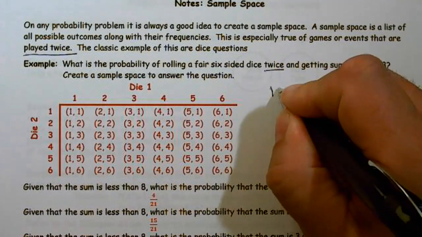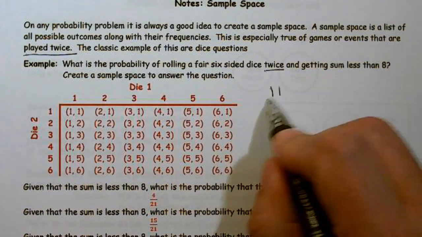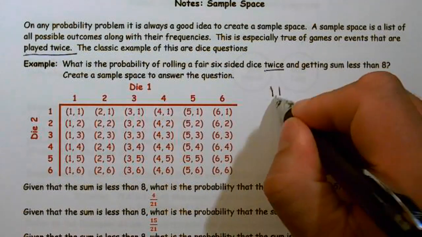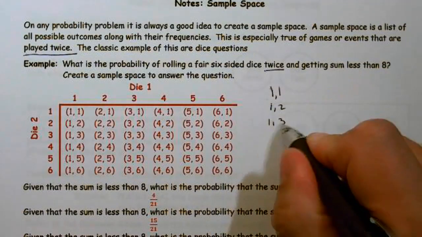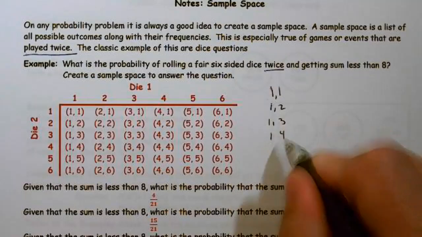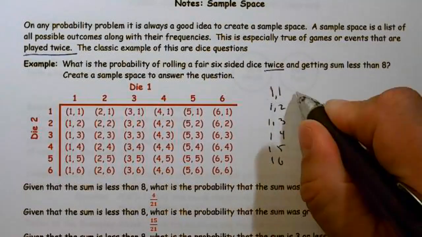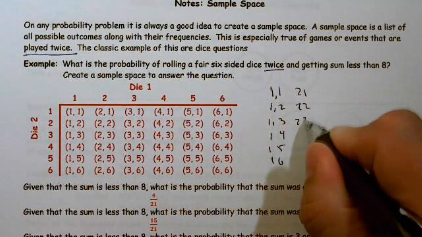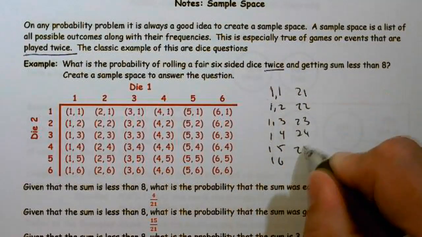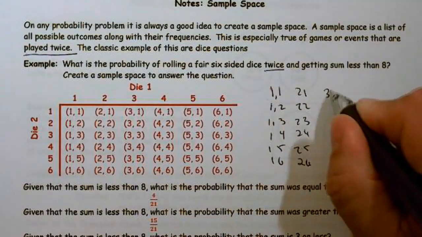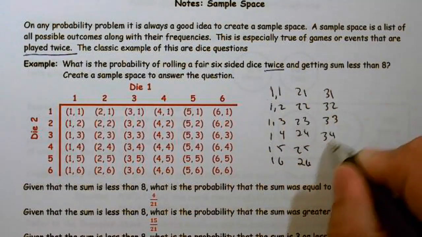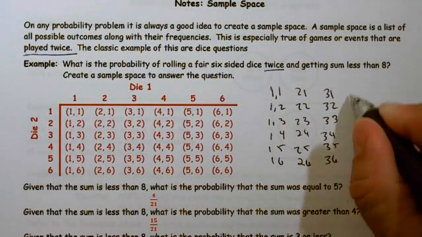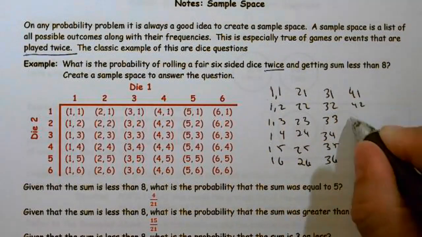So you start off by 1, 1. So I can get a 1 on the first roll, a 1 on the second roll. Then I can get a 1 on the first roll, a 2 on the second, and then a 1 on the first, a 3 on the second. And I just go like that: 1, 4, 1, 5, 1, 6, 2, 1, 2, 2. And by now you're groaning, and so am I. This is not something I enjoy doing, but I do know that I will get problems right very easily because of it, and I'll eliminate a lot of careless errors.